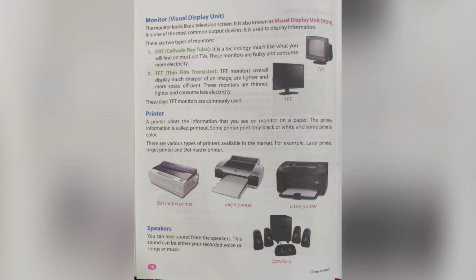There are two types of monitor. First is CRT, cathode ray tube. It is a technology much like what you will find on most old TVs. These monitors are bulky, heavy and consume more electricity.